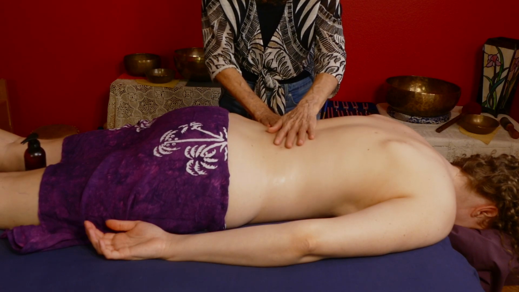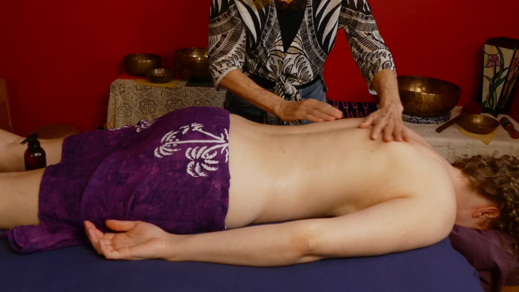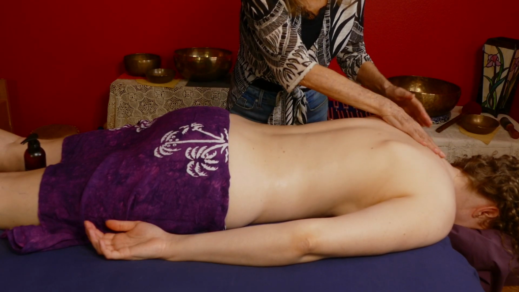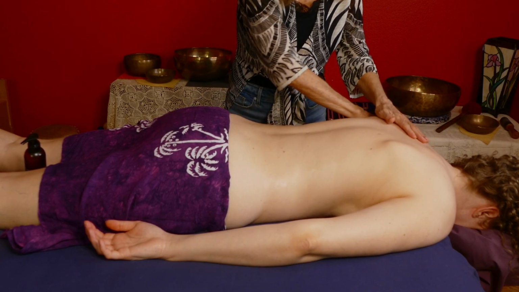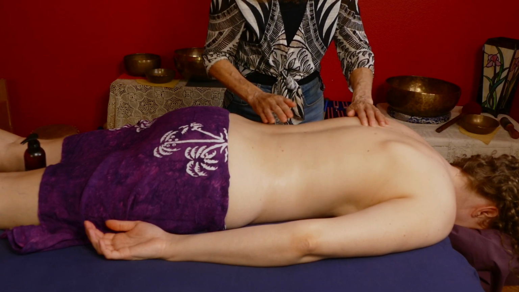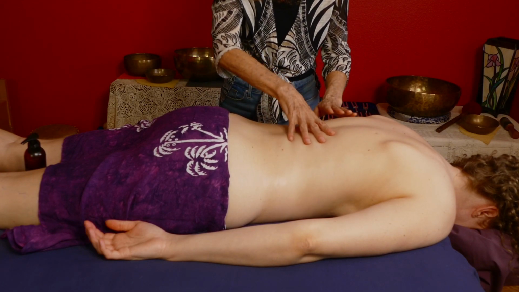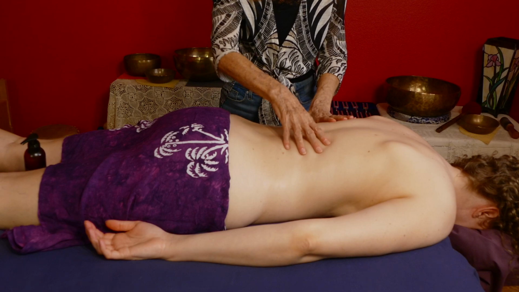Okay, so how the vertebrae is: we have the thoracic vertebrae, which is where the rib cage is, and that runs down to about here where the end of the floating ribs are.